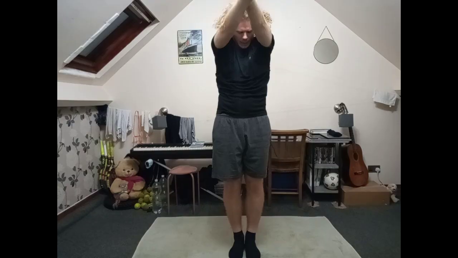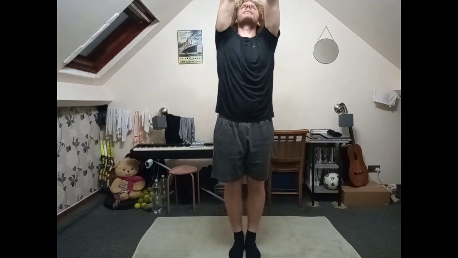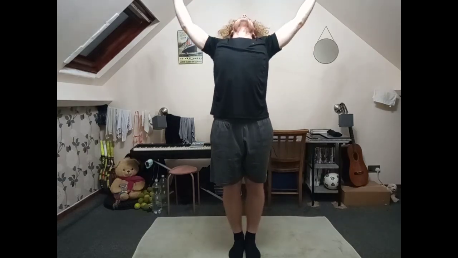Out and in front. In and up, change fingers intertwining. Out and in front. In and up. Out and back with long arms. In and up. Out and down. Breathe the arms up.